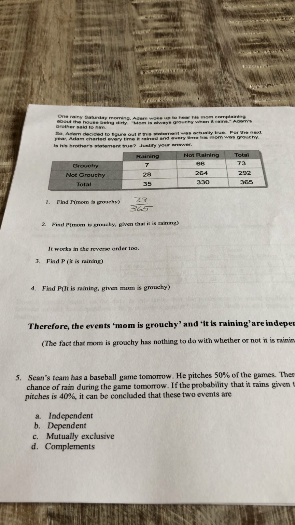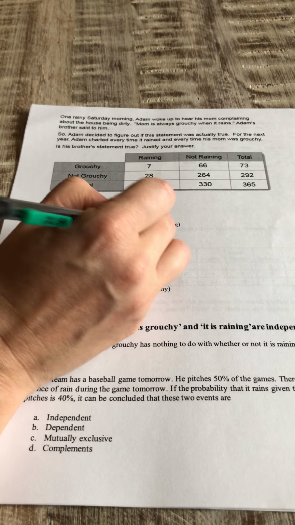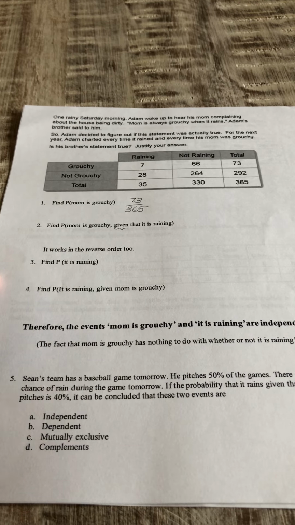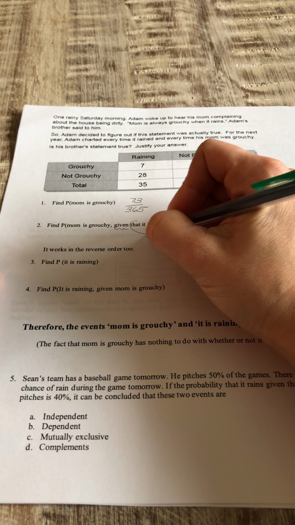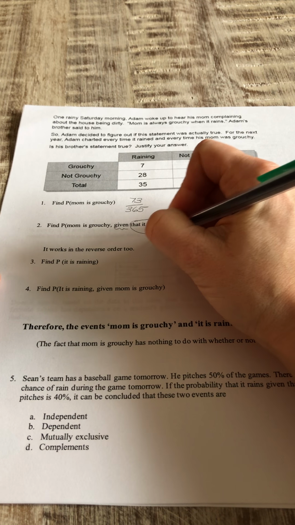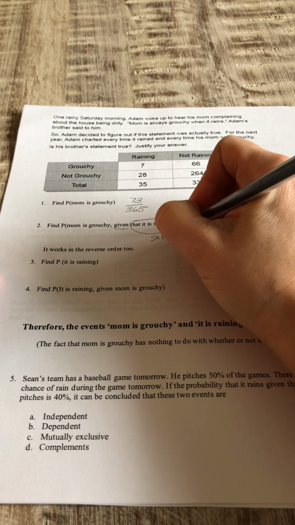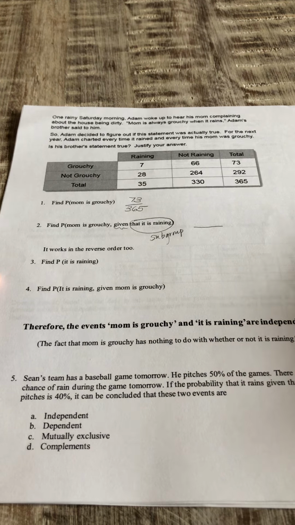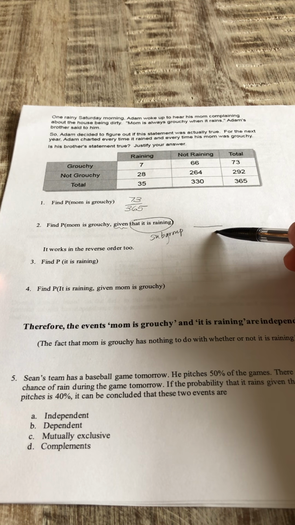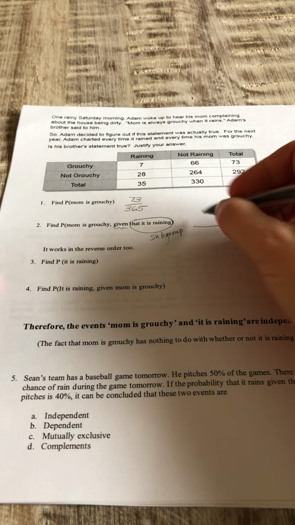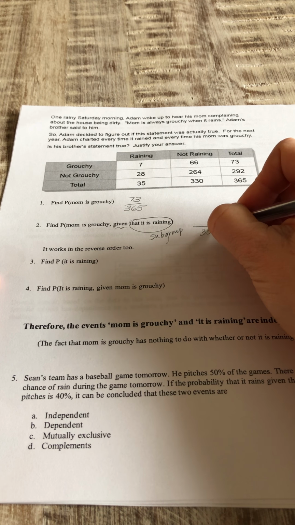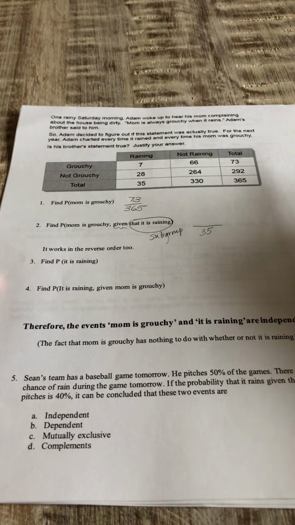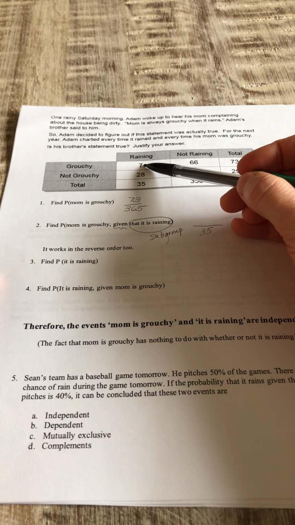Number two, find the probability that mom is grouchy given that it is raining. So we saw this word in our first lesson, and we have to understand that whatever comes after the word given tells us our subgroup, which directly tells us what denominator we're going to be using in our probability. So it is raining a total of 35 days. Of those 35 days that are raining, mom is grouchy 7 of them.